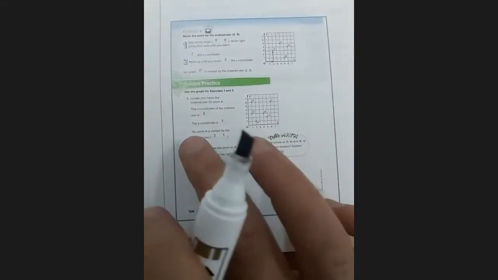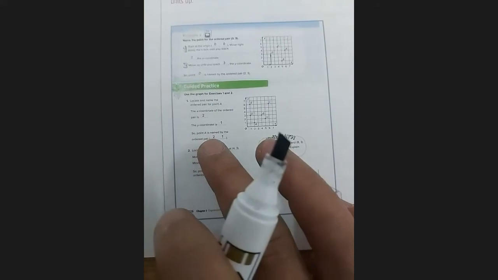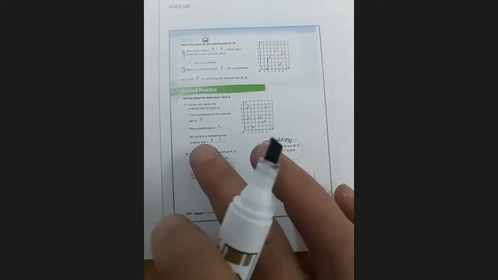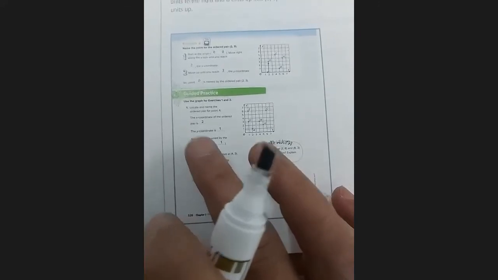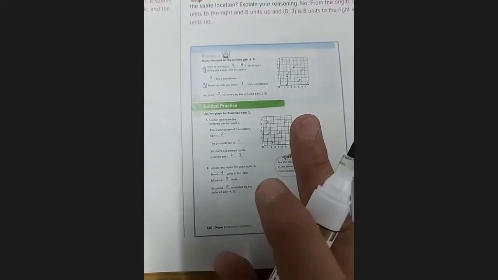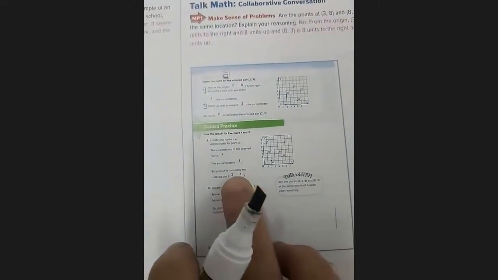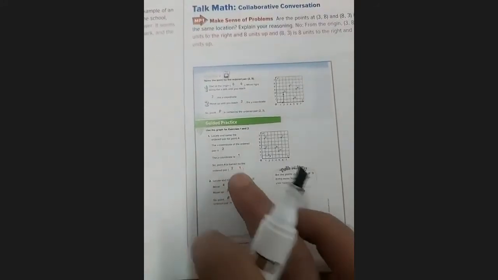Copy 1, guys. So the first space is 2 and the second space is 1. So the point A name is 2 and 1, not 1 and 2. Good boy. This is question 1.